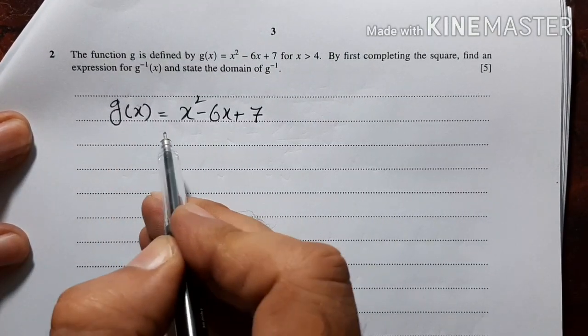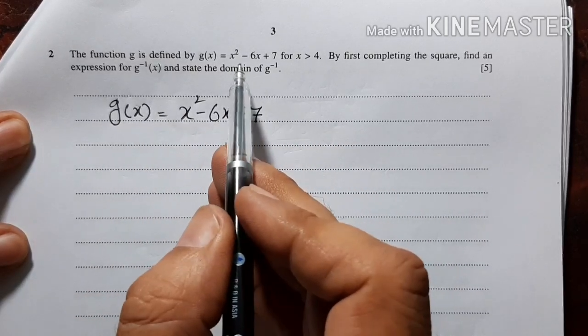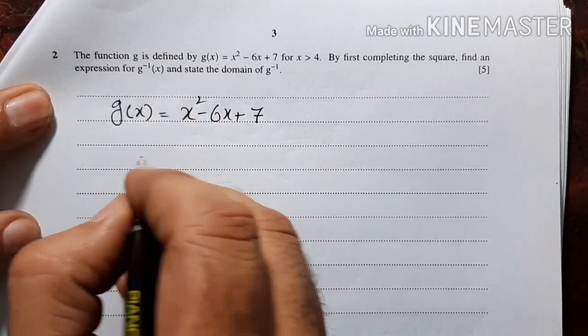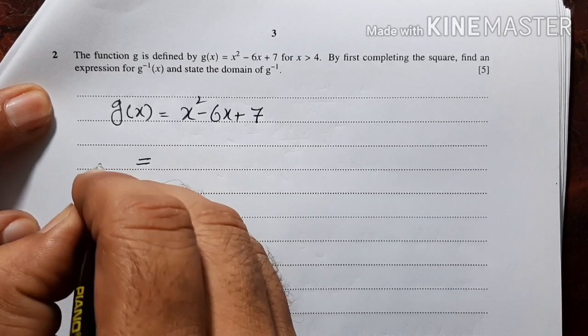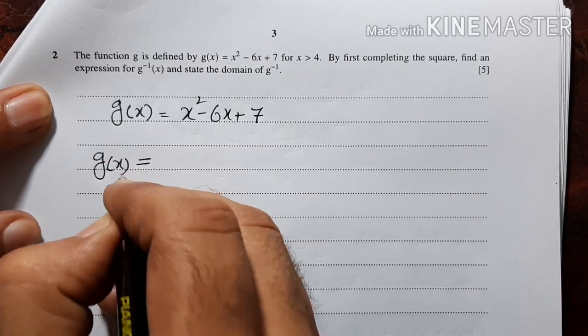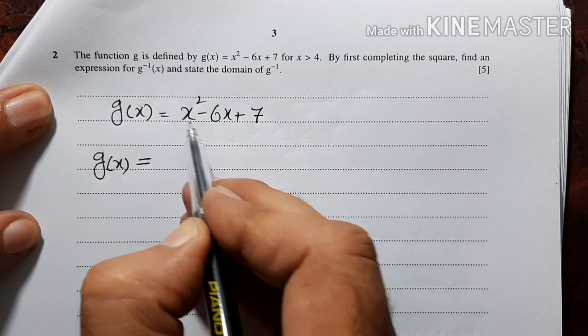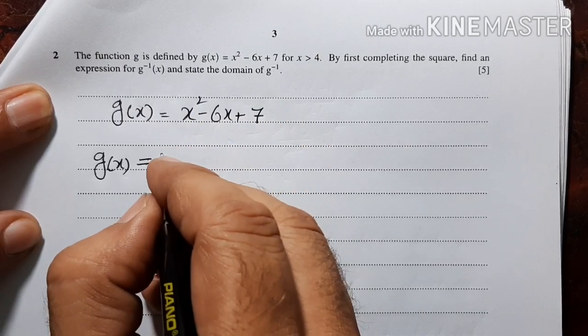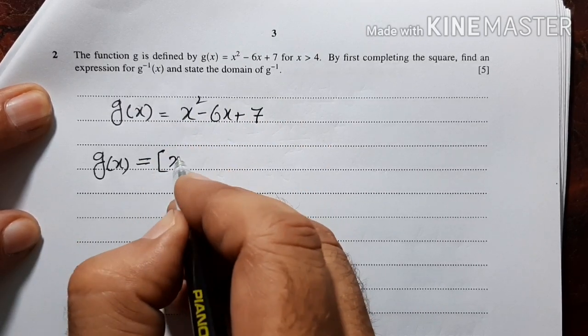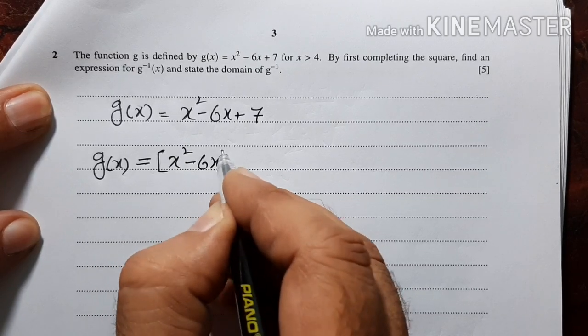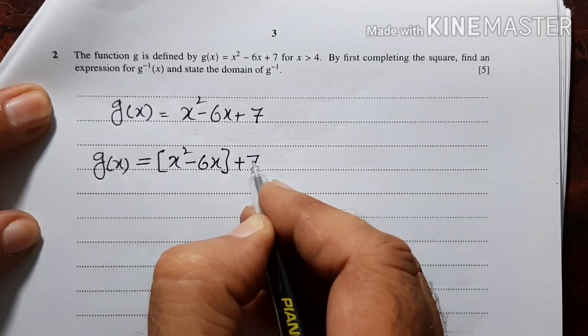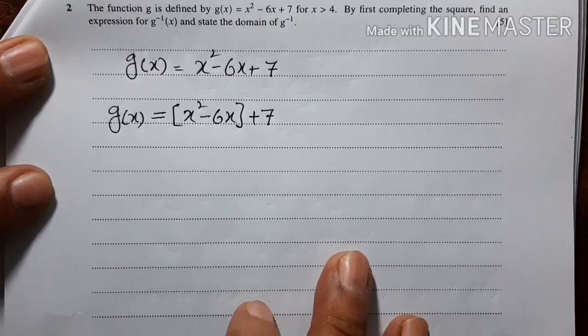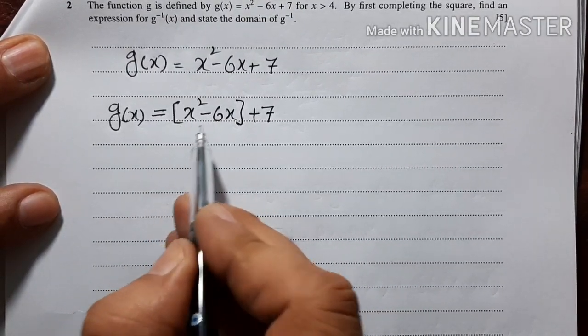I hope everyone knows the procedure of completing the square. If not, just listen. I will separate these two terms. This is the proper procedure for completing the square: x² − 6x, plus 7.